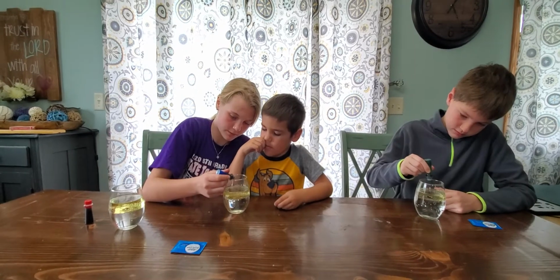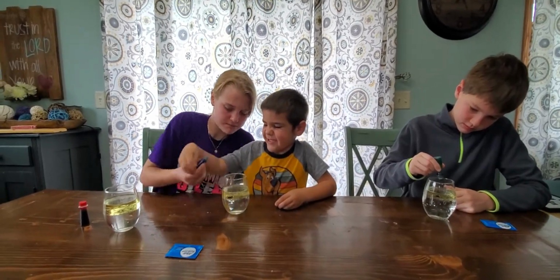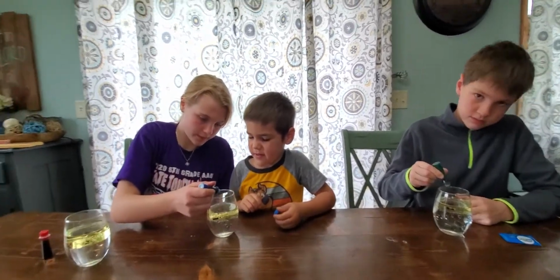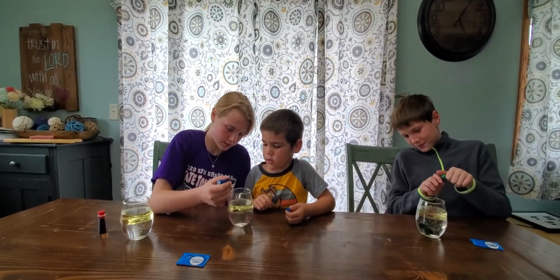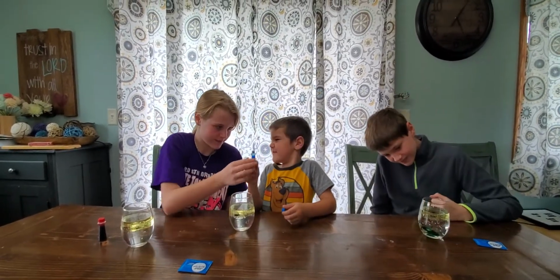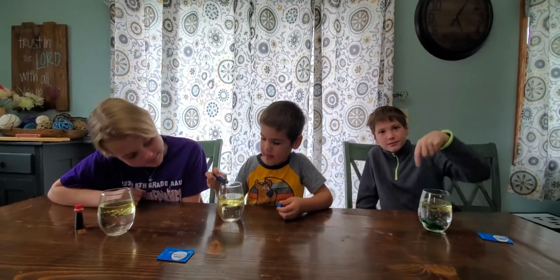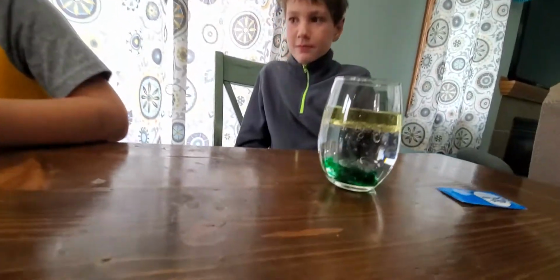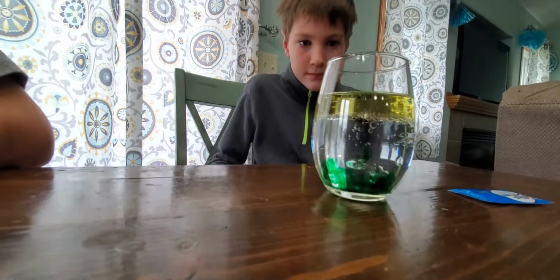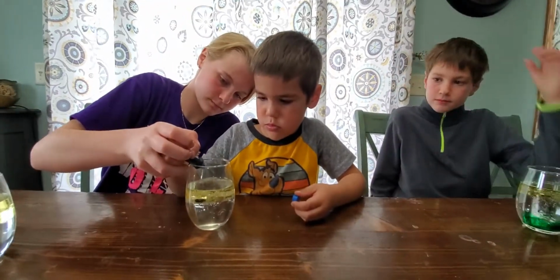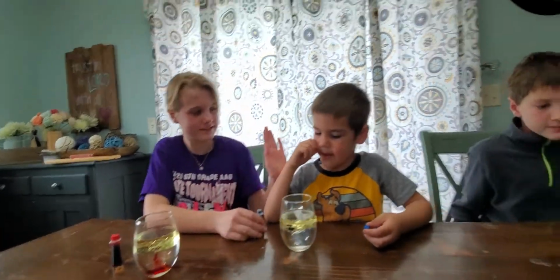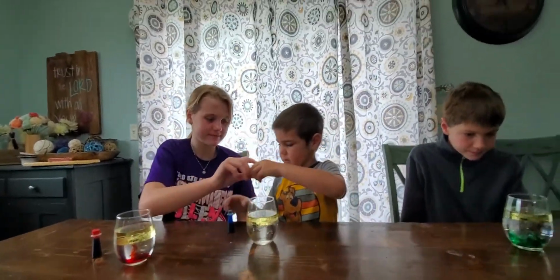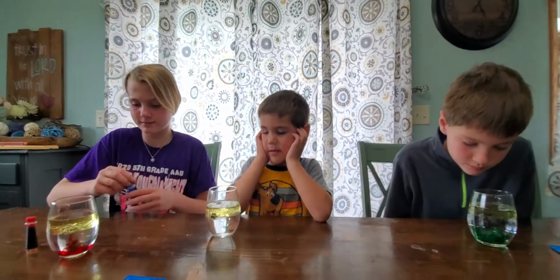They are adding that food coloring. Okay. So Carter here has that put into there. Gavin is getting some put in there, and Maya's got some in hers.